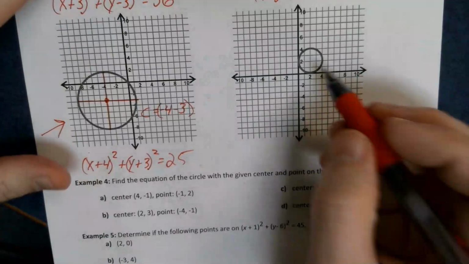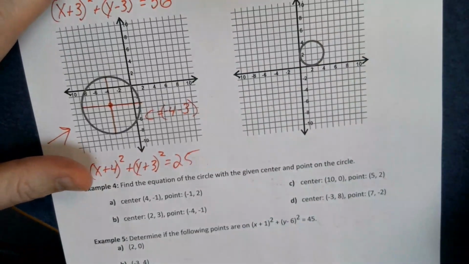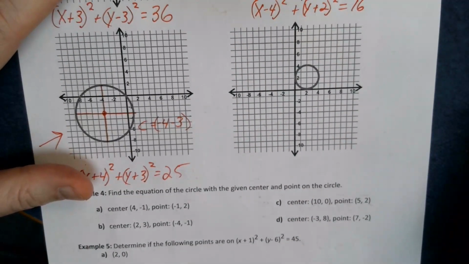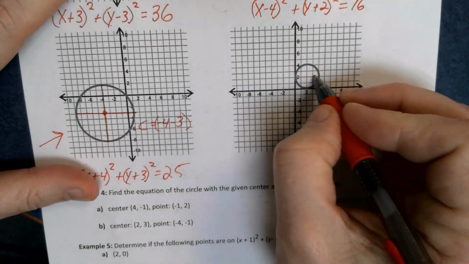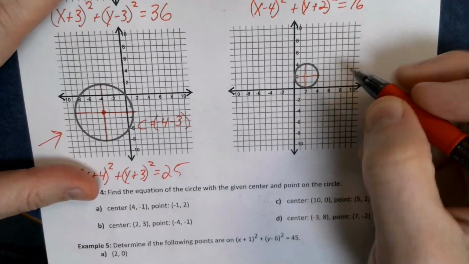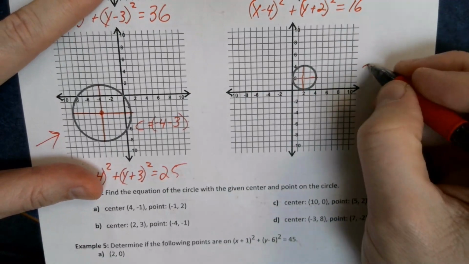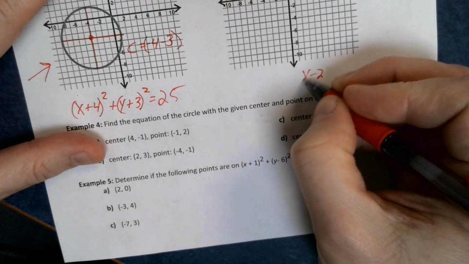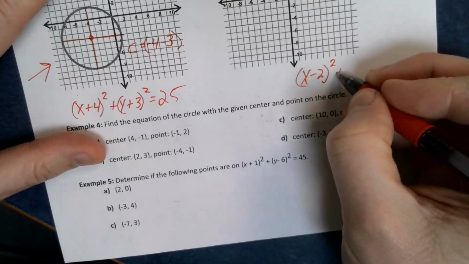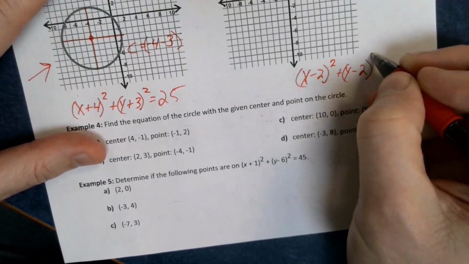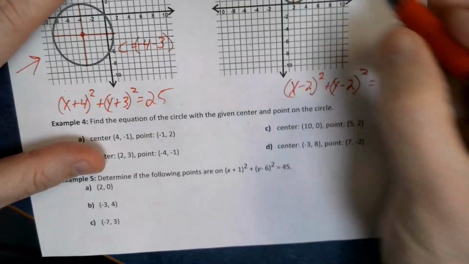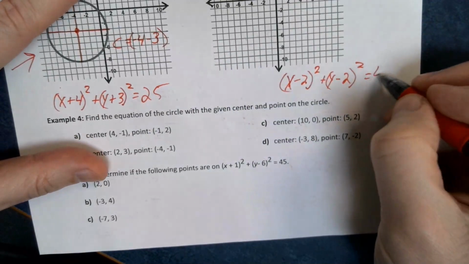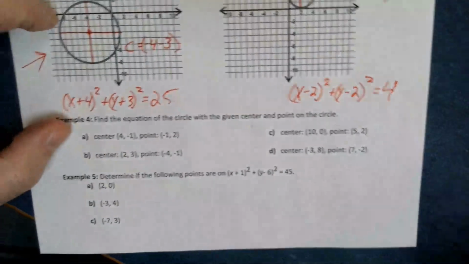Again, stop the video, try this one on your own. Jeopardy theme music, here we go. So this one goes like this and like this. Looks like the center is at 2, 2. So I'm going to have x minus 2 quantity squared plus y minus 2 quantity squared equals, and if the radius is 2, that number is going to be 4.